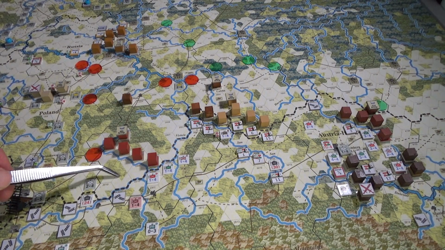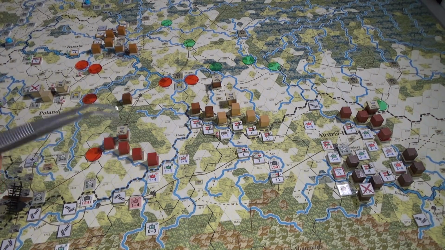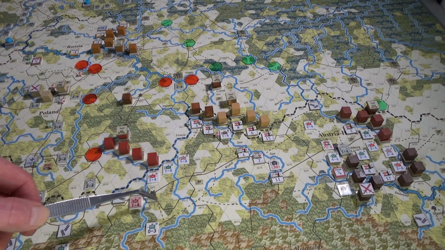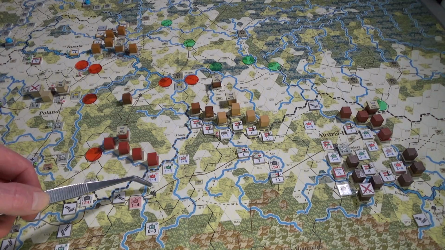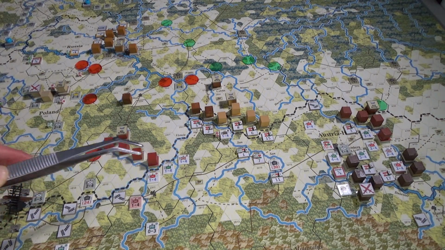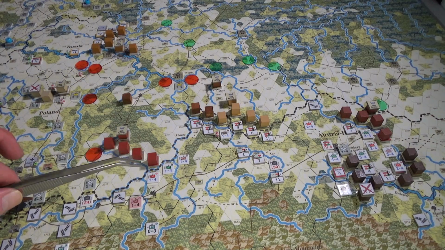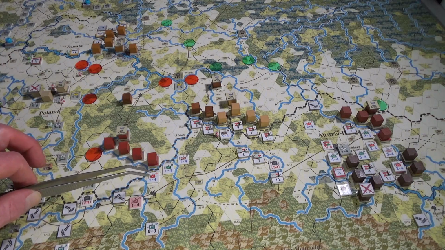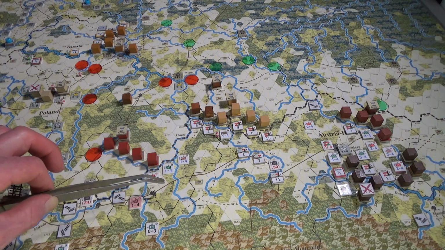It says, units do not have their attack strengths reduced due to supply length if the headquarters supplying the unit is in an adjacent hex. So I'm going to use that as my guide for the distance at which I want to do a divisional breakdown. It doesn't have to be on the hex, not like recombination or anything like that.